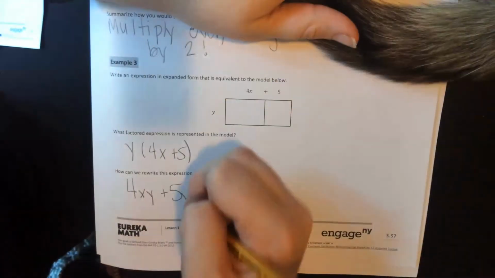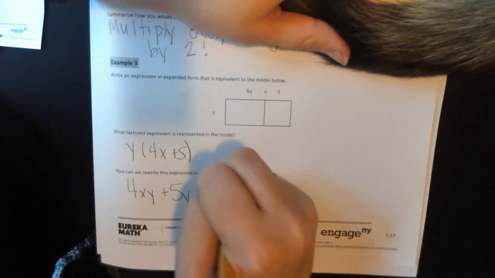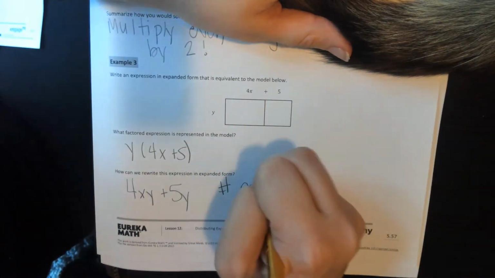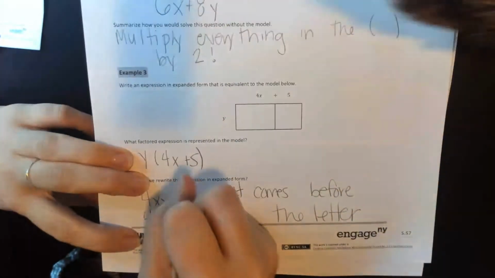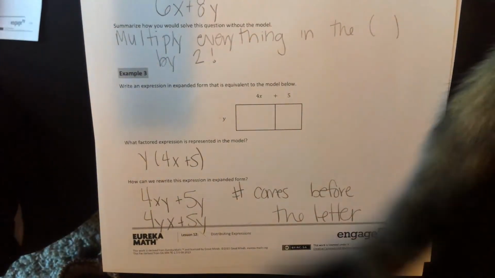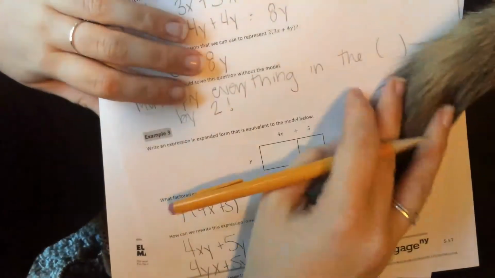You guys already know, and hopefully you remember, the number comes before the letter. Don't forget that. The number comes before the letter, okay? If you had 4yx plus 5, I would count it right. That's fine. That just won't be the option you would have seen on a multiple choice test.